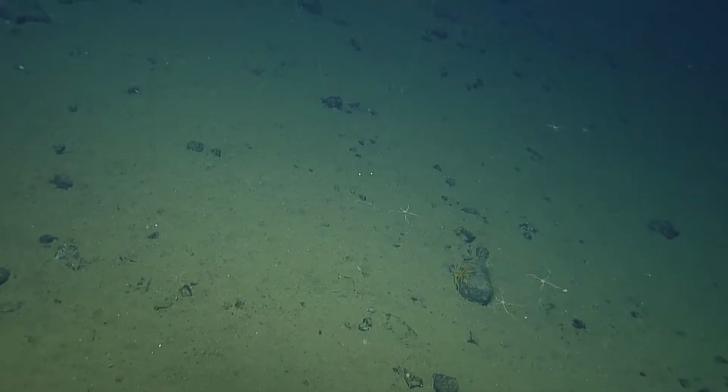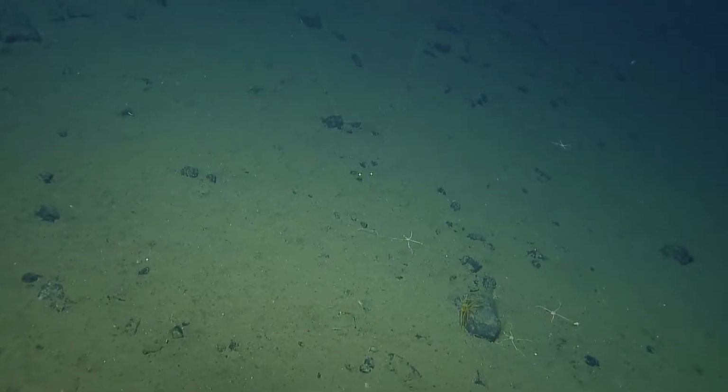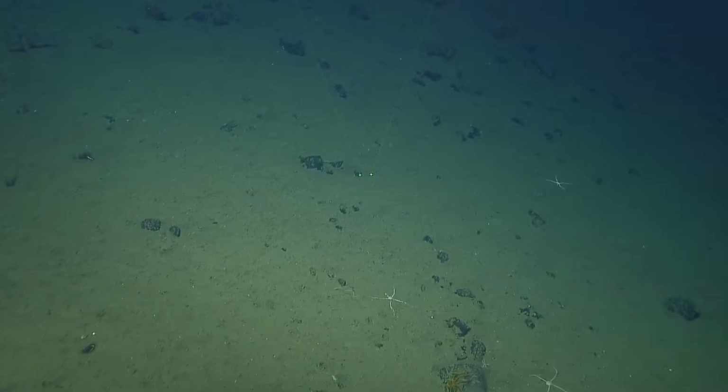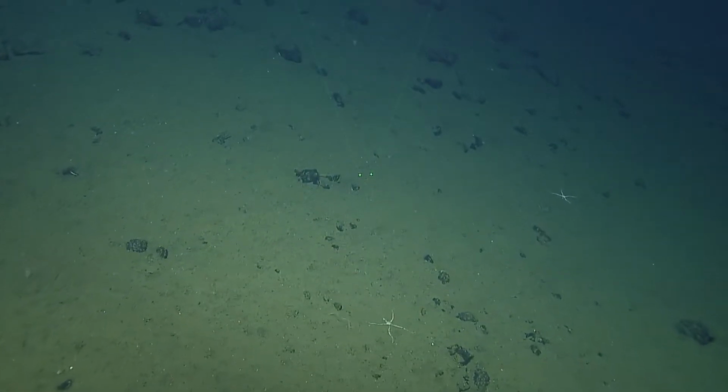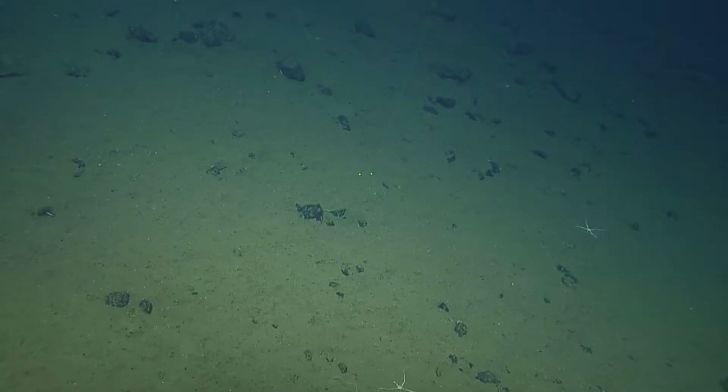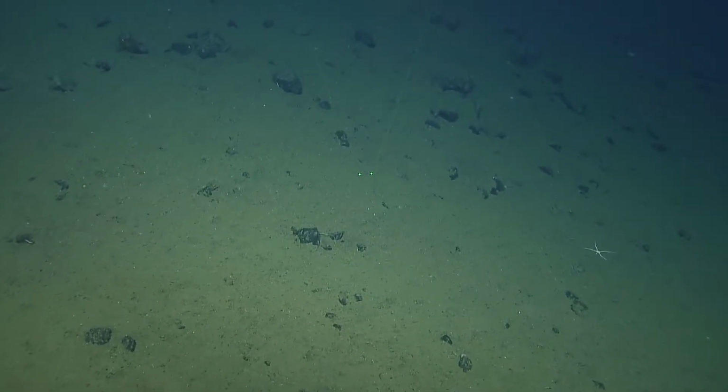And then once we finish that move, we'll have about 220 meters, so that'll be a perfect time to run a transect to that target on the orange. Cool. Sounds great.